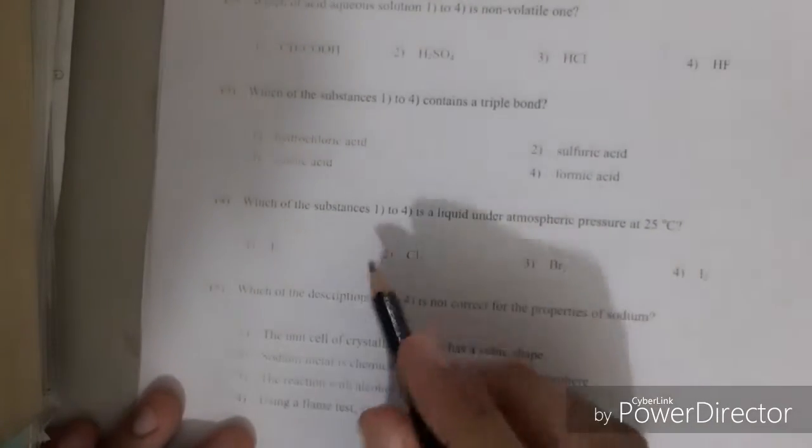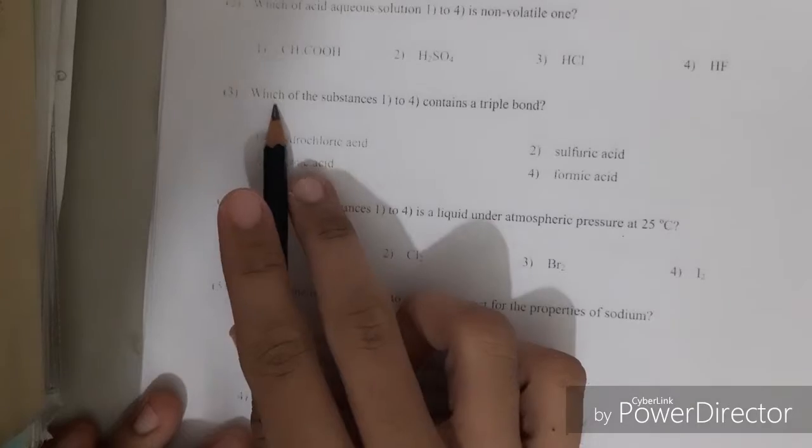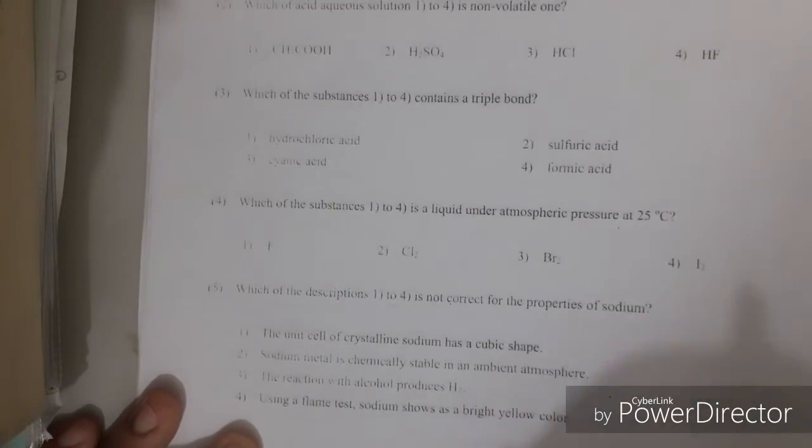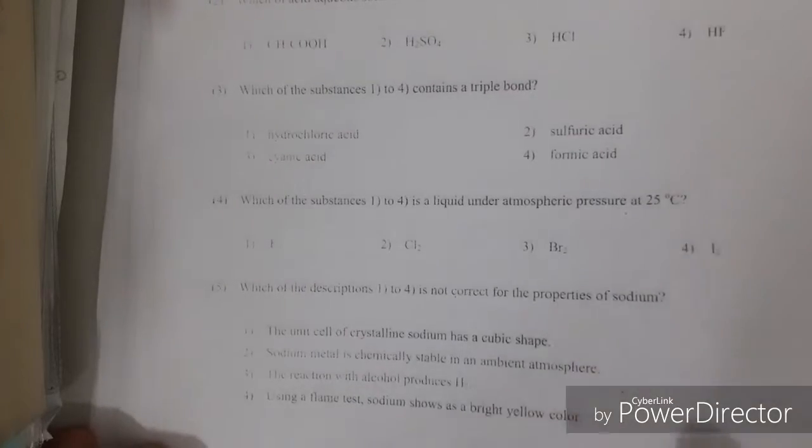Then for number 3. Number 3 says: which of the substances has a triple bond? So it's just a regular structure. Let me write it.